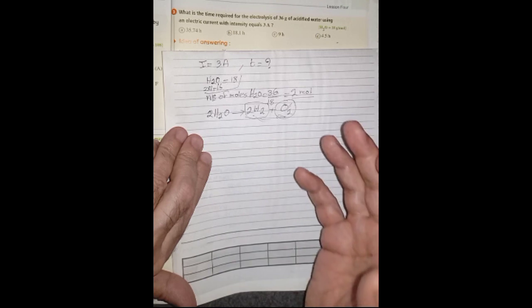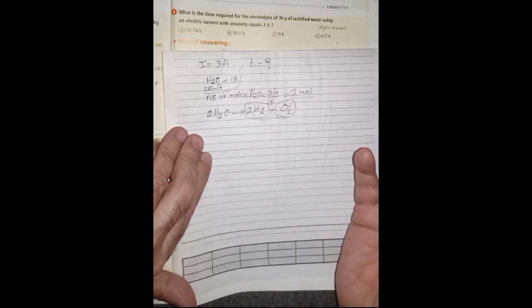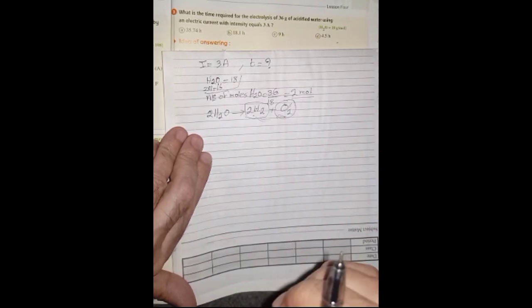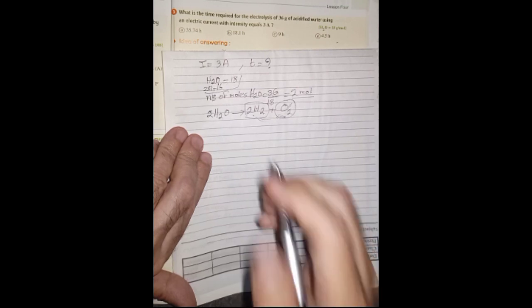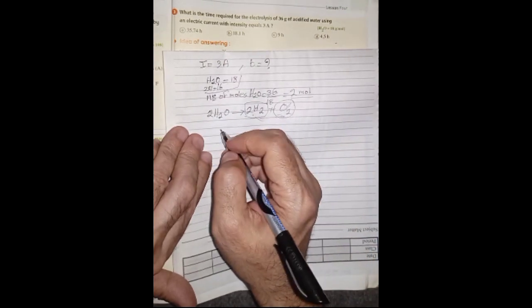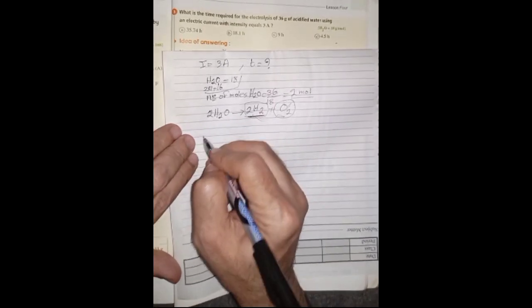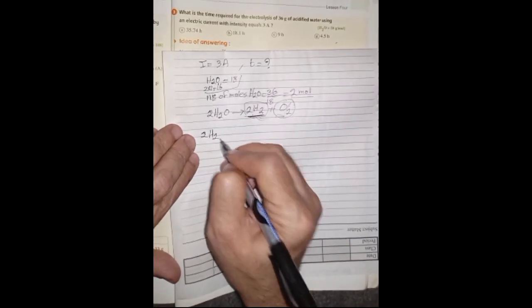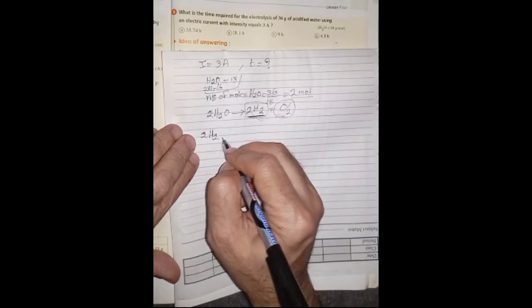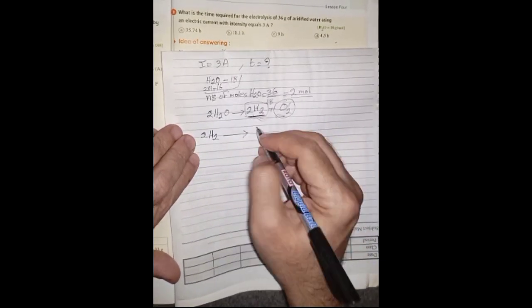The problem is how many moles of electrons we use. Okay, we want to know how many moles of electrons. So we use 4 hydrogen atoms, reduced or oxidized, no problem.